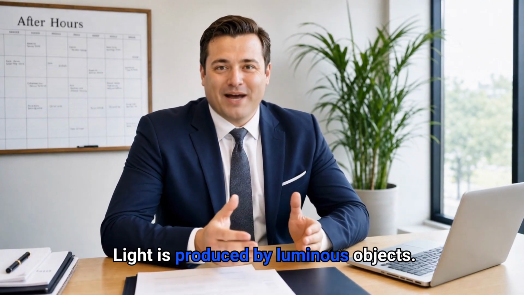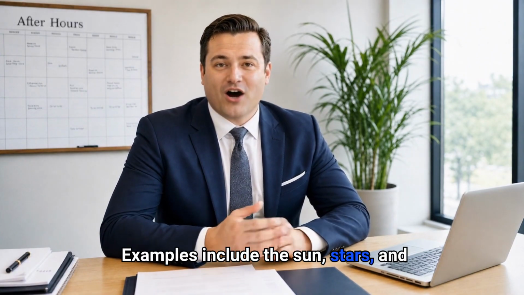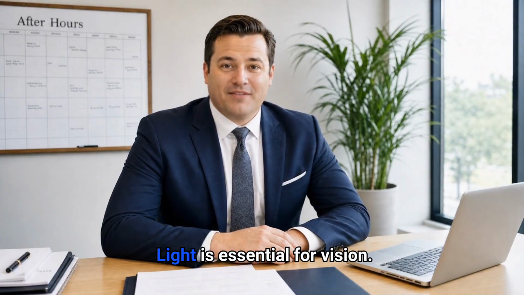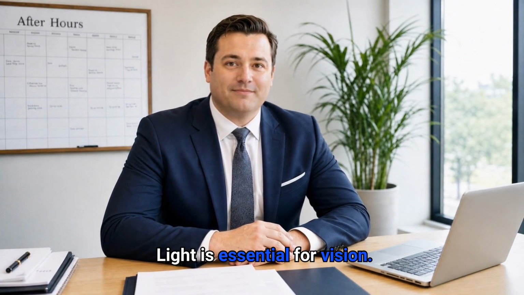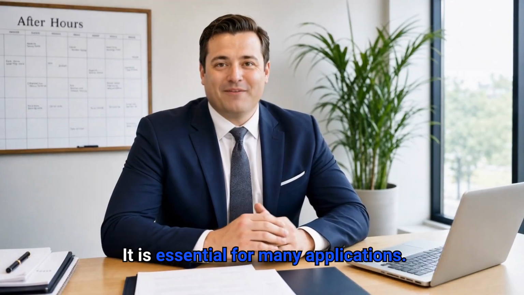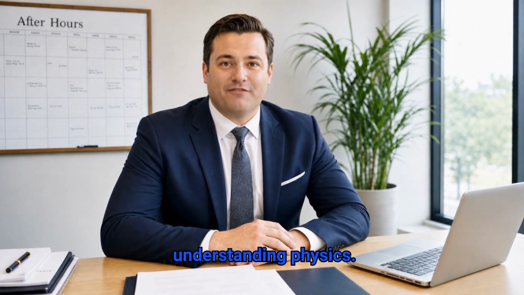Light is produced by luminous objects. Examples include the sun, stars, and light bulbs. Light is detected by the eye. Light is essential for vision. It is essential for photosynthesis. It is essential for many applications. Understanding light is essential for understanding physics.